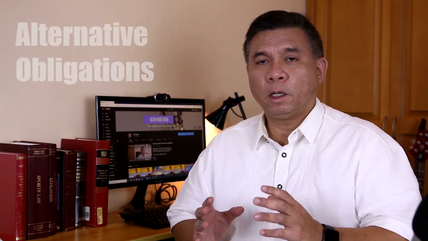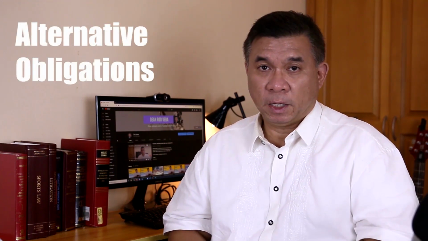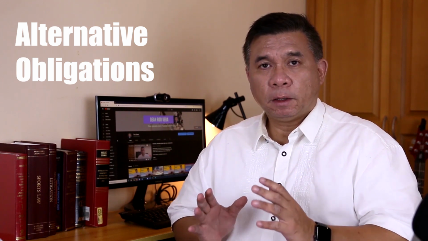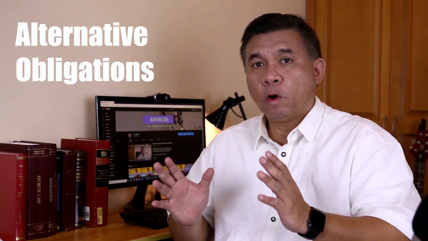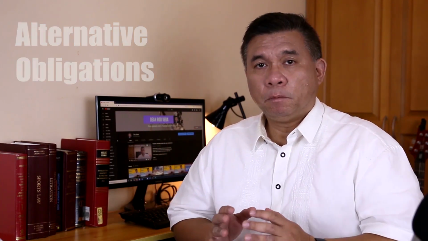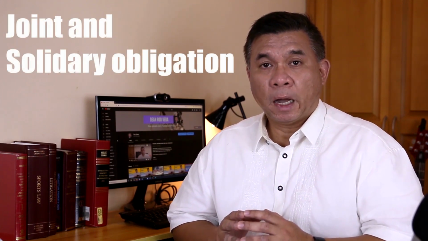A third type or kind of obligation is what the law calls alternative obligation. An alternative obligation is that a debtor promises or undertakes to have 2 or more obligations, performances if you will, and the performance of one extinguishes or completes the obligation. Generally, the choice is with the debtor. If he has to choose between A, B, or C, the debtor doing the obligation of B will eliminate A and C.